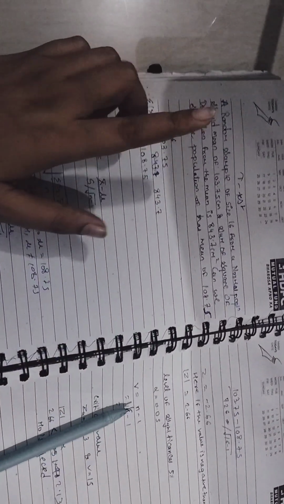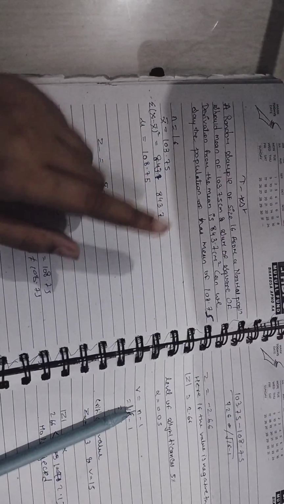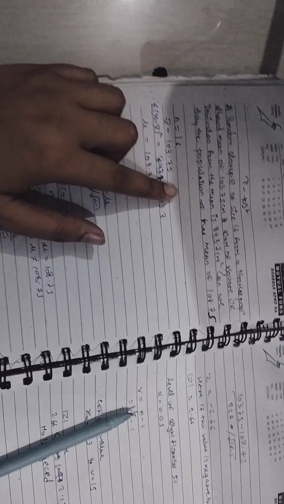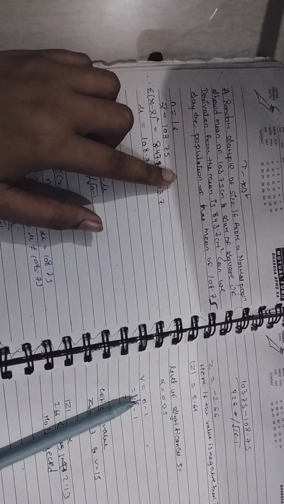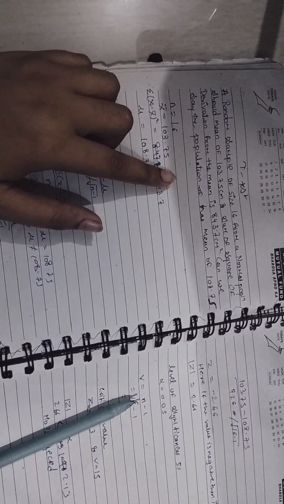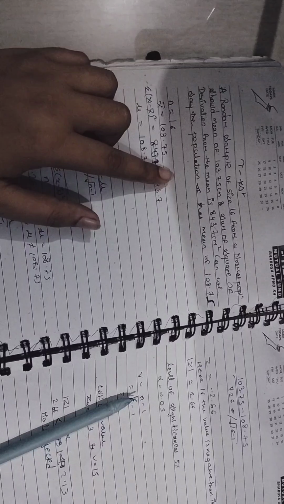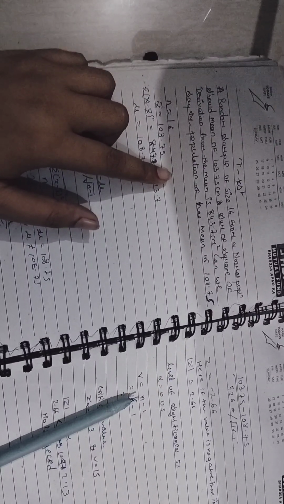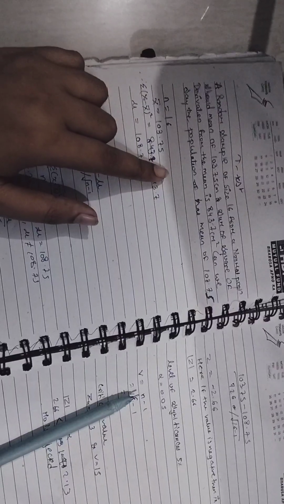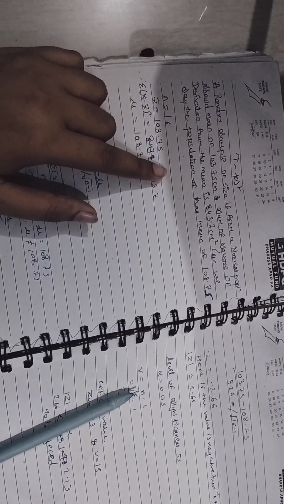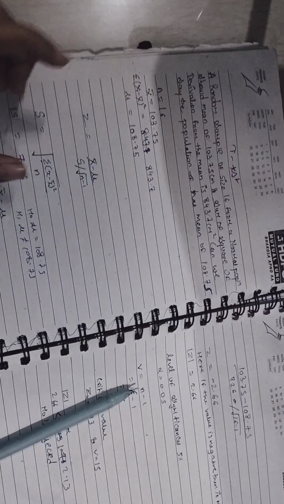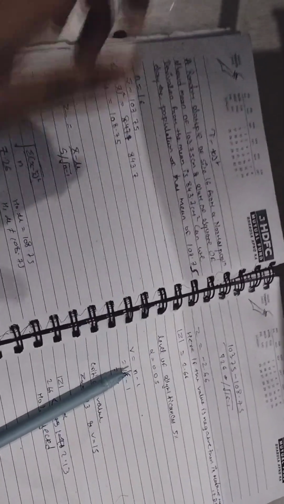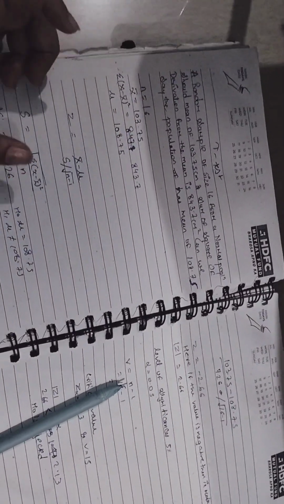A random sample of size 16 from a normal population has a mean of 103.75 centimeters, and the sum of squared deviations from the mean is 843.7 centimeters square. Can we say the population has a mean of 108.75? In this, we have to find the s value in place of sigma. How to find the s value?